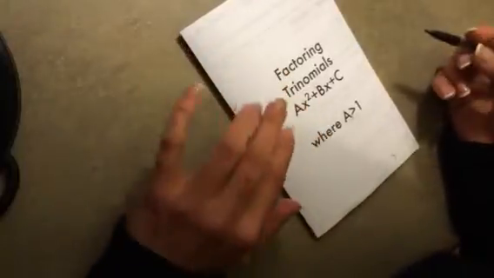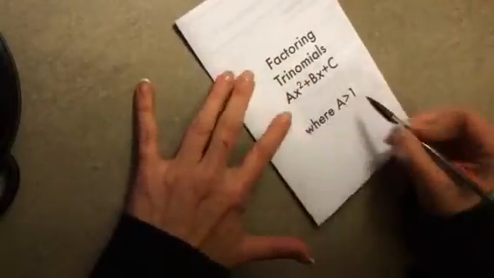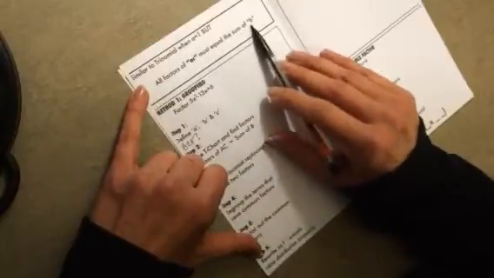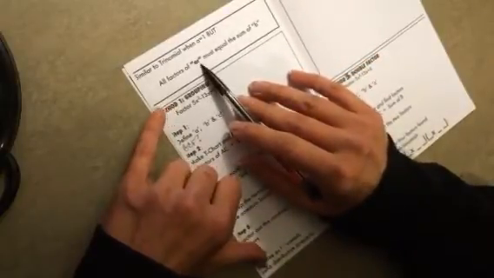Okay, today we're going to do some notes on trinomials where a is greater than 1. It's similar to a trinomial where a equals 1, but this time we need to look at the factors of ac that equal the sum. So not just the factors of c, but the factors of a times c. Let's take a look at this.